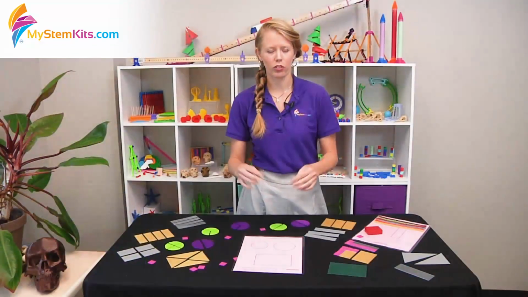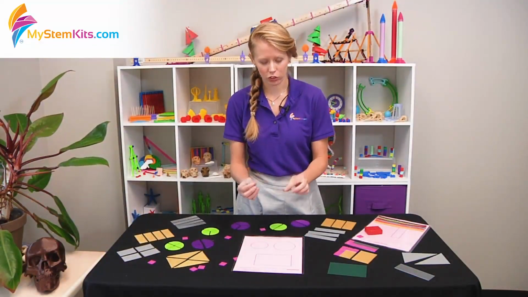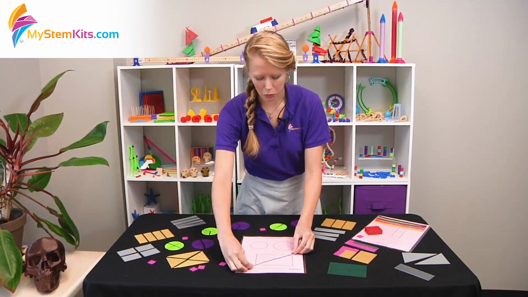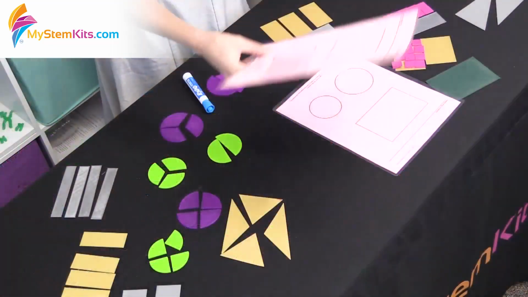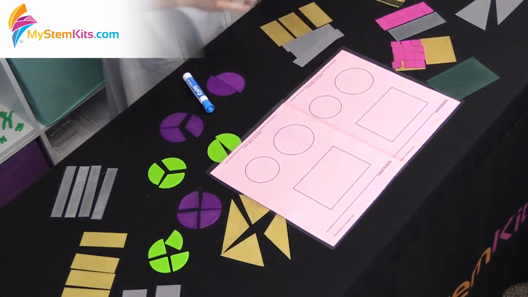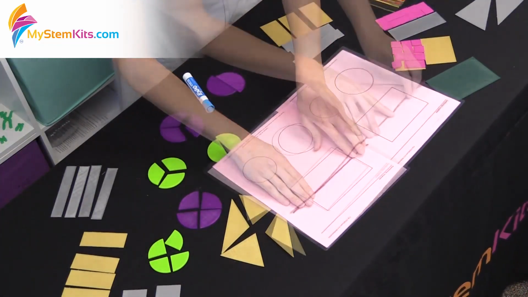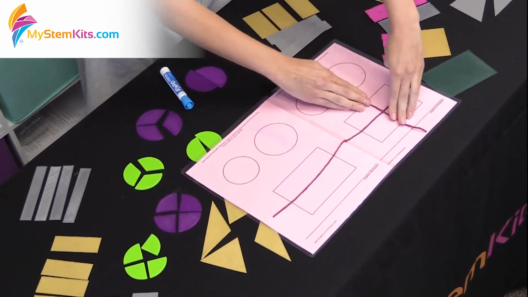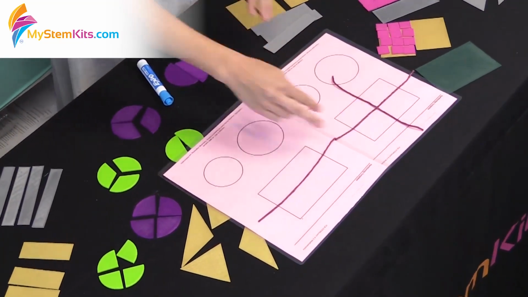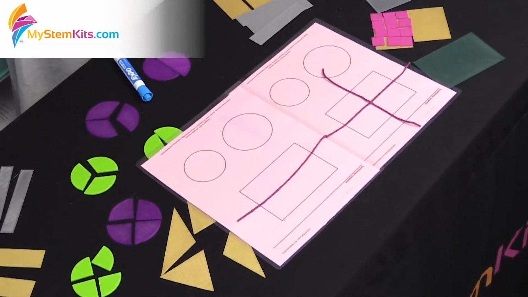And they can go in and use a single one of these wax covered strings to see different ways you might be able to partition a rectangle or a circle in half. So you can then challenge the students, okay, how many halves do you have? I have 2 halves. How many fourths do you have? I have 4 fourths.